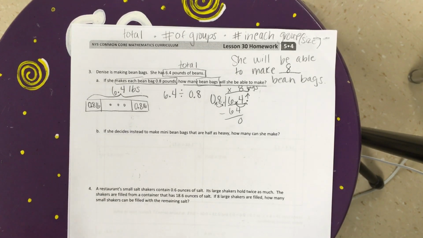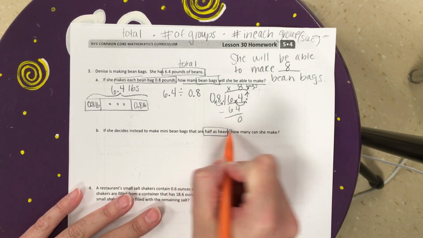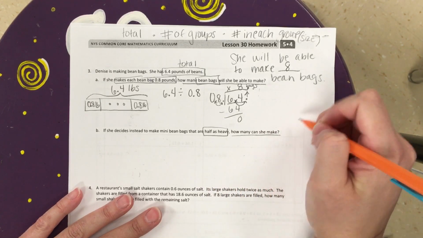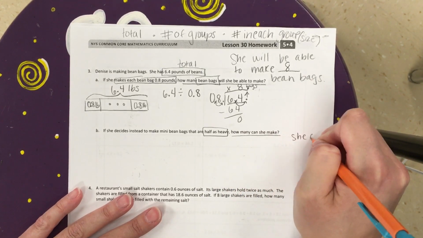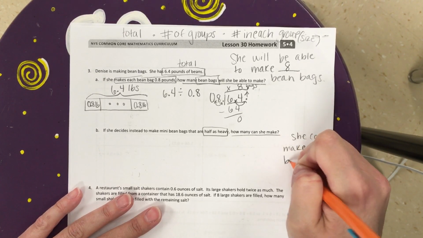B says if she decides instead to make mini bean bags that are half as heavy, how many can she make? So answer statement again, she can make blank bean bags.